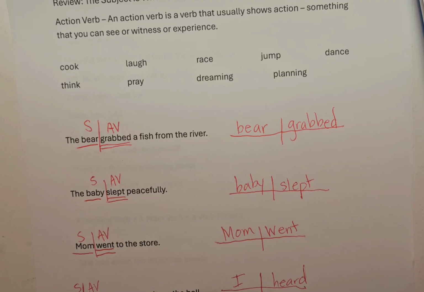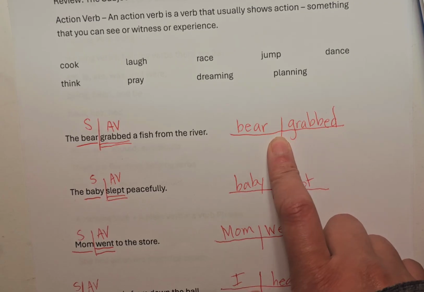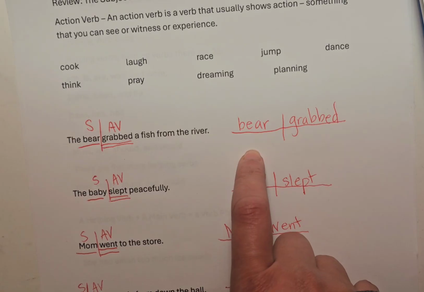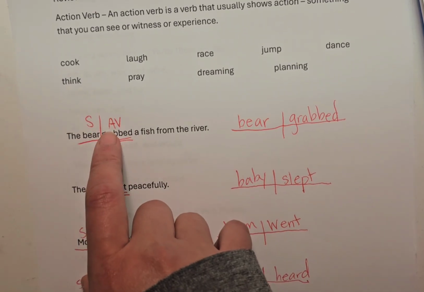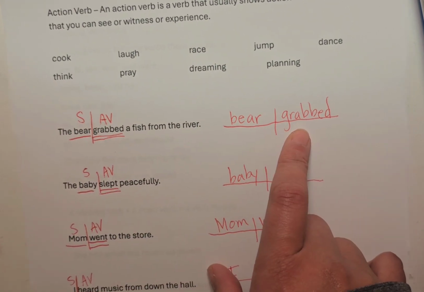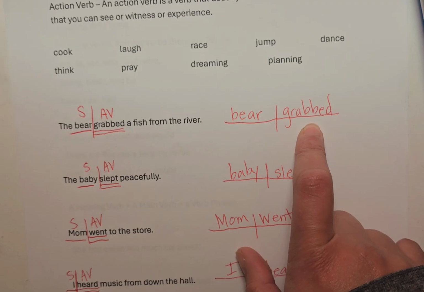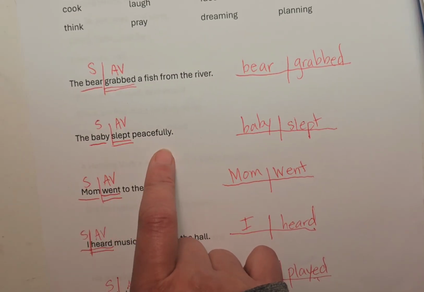We also went over how to diagram a sentence. This is our first diagramming lesson, and it was really simple. It was simply the subject and the action verb. So diagramming, we made a T formation, one line going across, one line going up and down on the left side. It's always going to be the subject. So we said the subject in the sentence was bear. And this is why I like to label it with our little abbreviations on the top, because it kind of helps give you visual instructions as to where to put each word. So subject always goes on the left side, bear, and then the verb goes on the right side of the diagram. The bear grabbed.